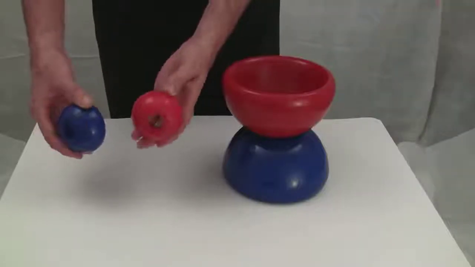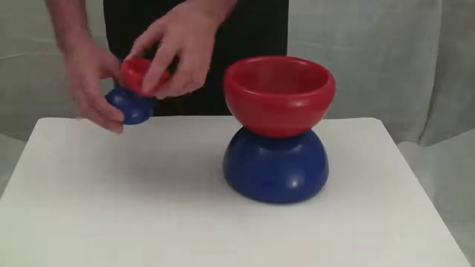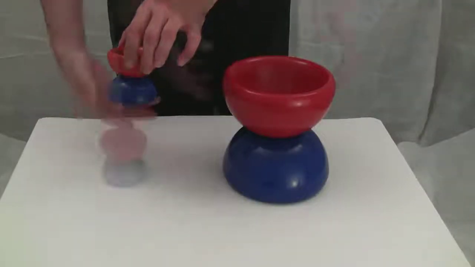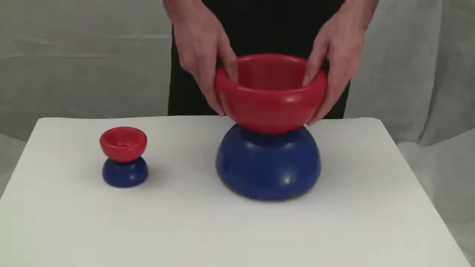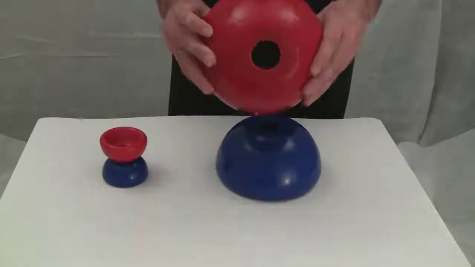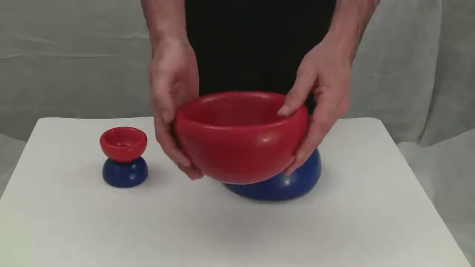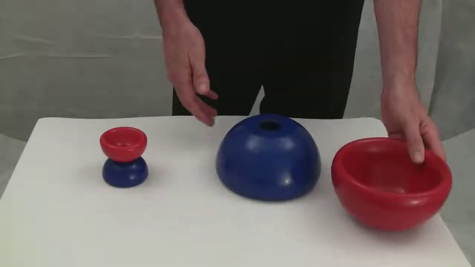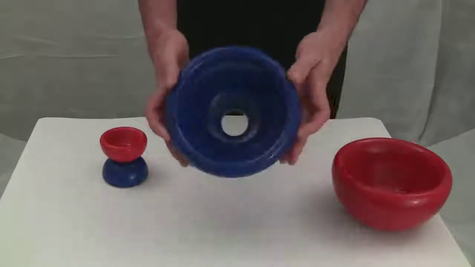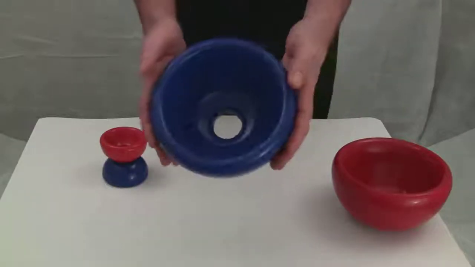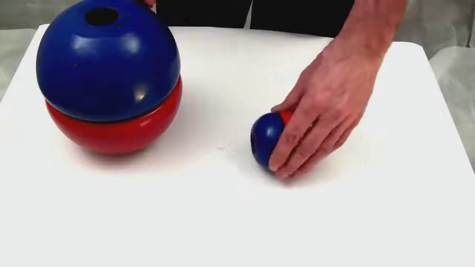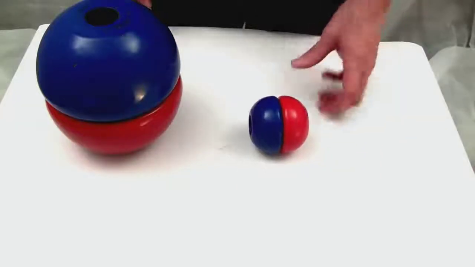The red and blue bowls are identical in construction and magnetic strength. The only difference is the magnetic polarity of the bowls. The red bowls are north magnetic polarity and the blue bowls are south magnetic polarity. Notice the various ways in which these bowls will bond with each other.